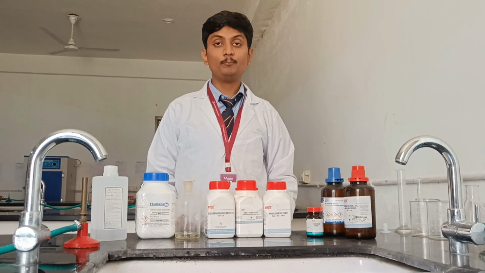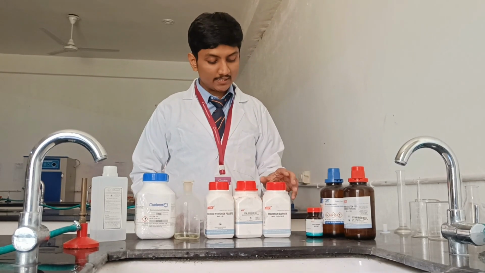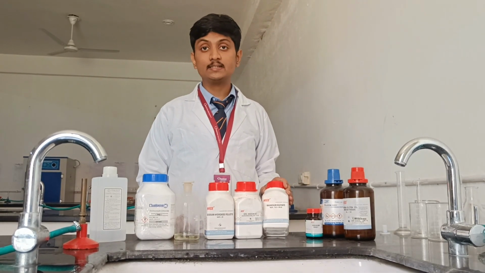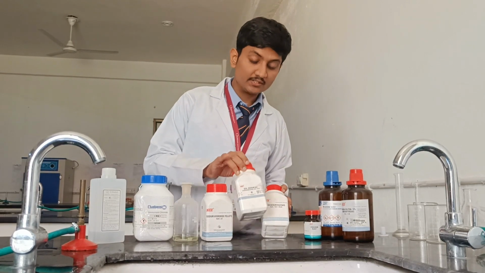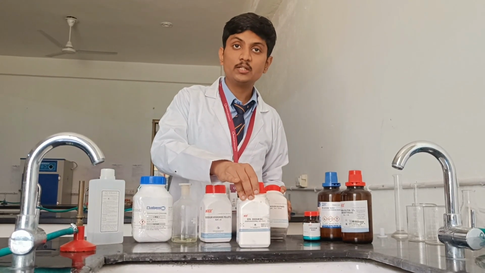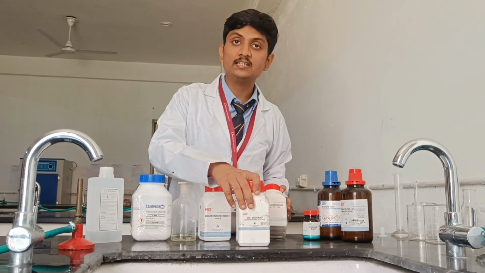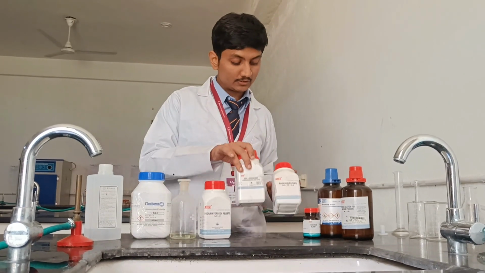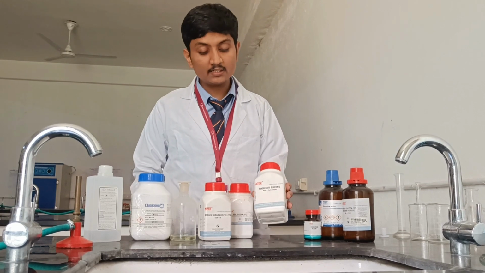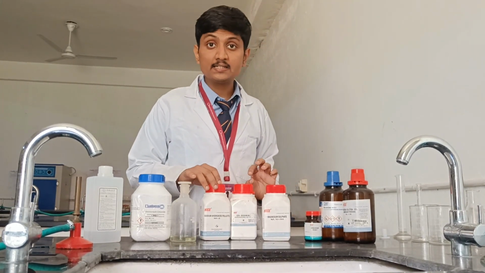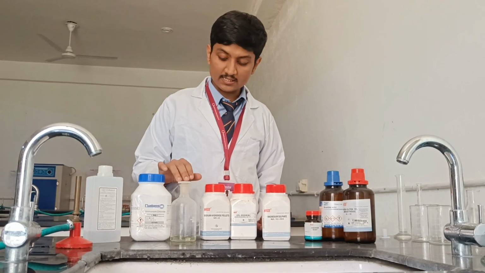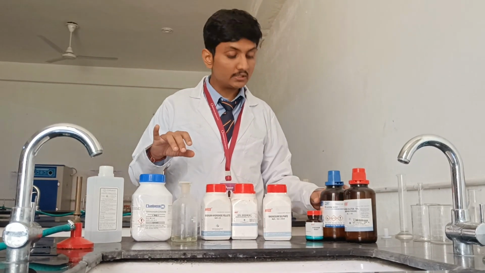Today we will do the complexometric titration, using different types of standards, including a secondary standard. As the secondary standard we use disodium EDTA, which forms a chelate ring with the metal ion. For this we have taken magnesium sulfate, and during the reaction HCl has been used with bromine water.